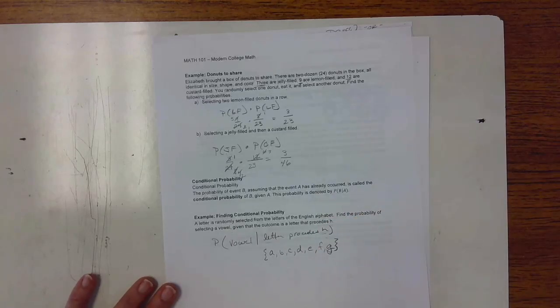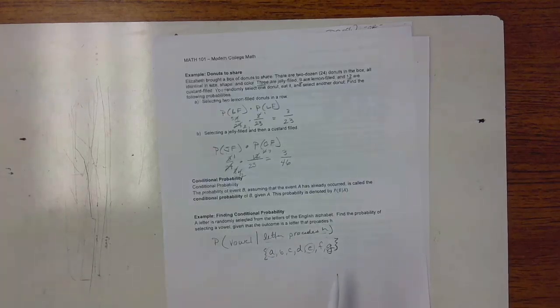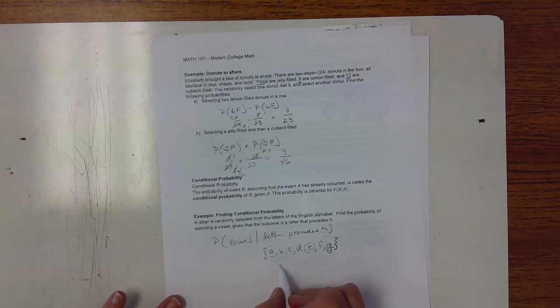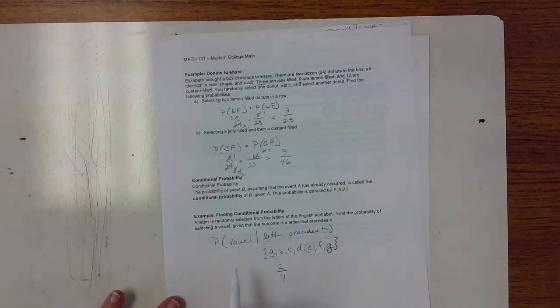But then I'm also going to select the vowels of that. The only vowels I have are A and E. So my solution is 2 out of my population of 1, 2, 3, 4, 5, 6, 7. So the probability of getting a vowel such that the letter precedes H is 2/7.